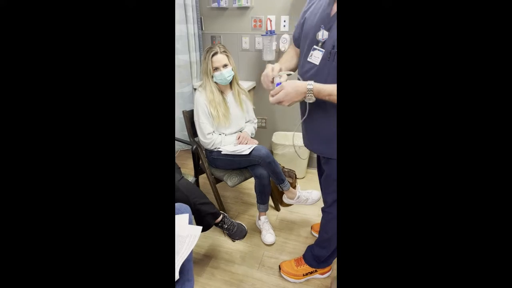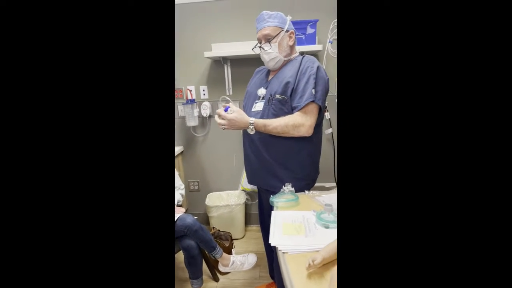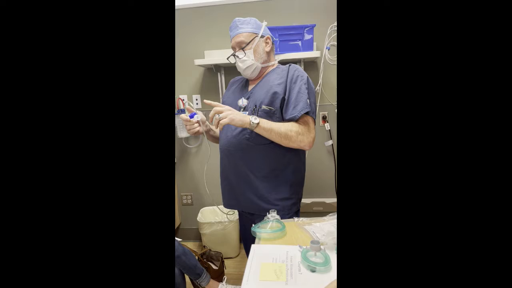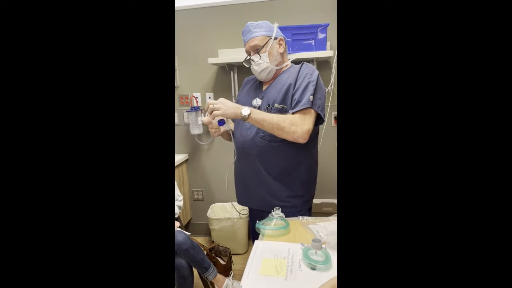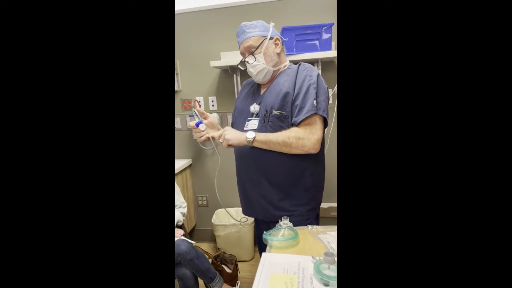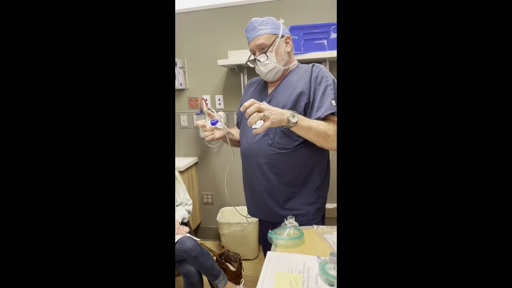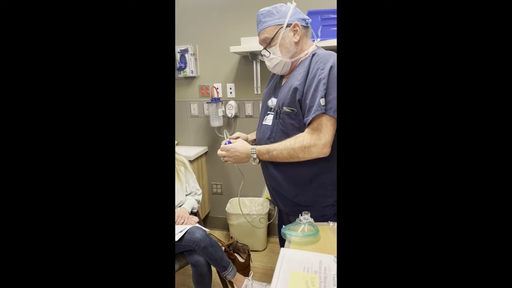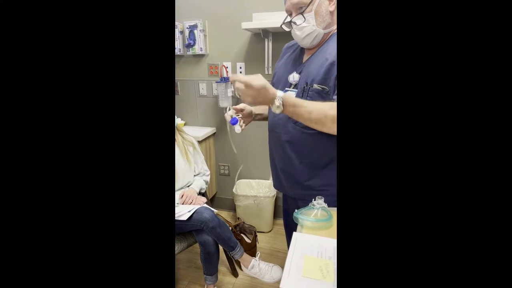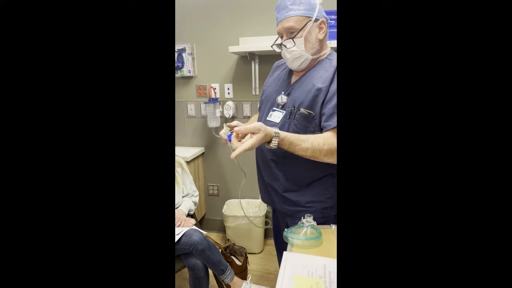Okay. So that valve, when it's completely closed, means there is no oxygen or air going from this tube into the mask. All the air is going into the bag here. The more you loosen this valve, the more it lets air flow back and forth from the baby to the bag.